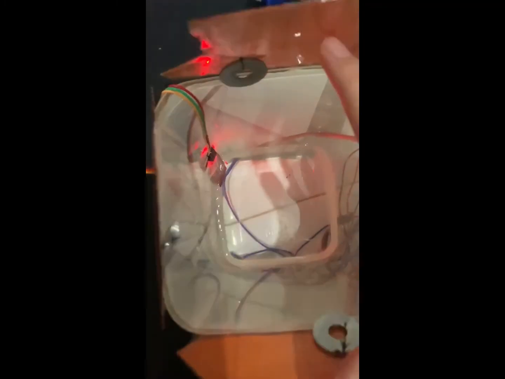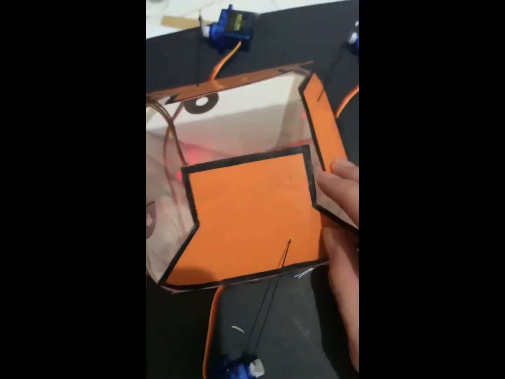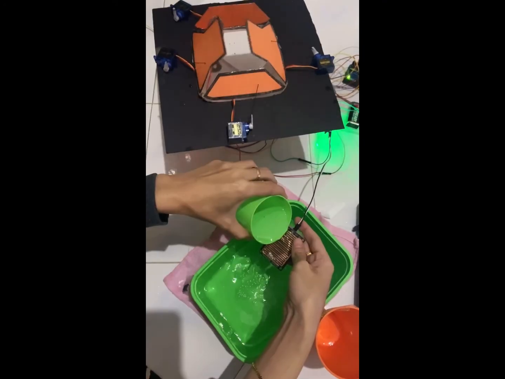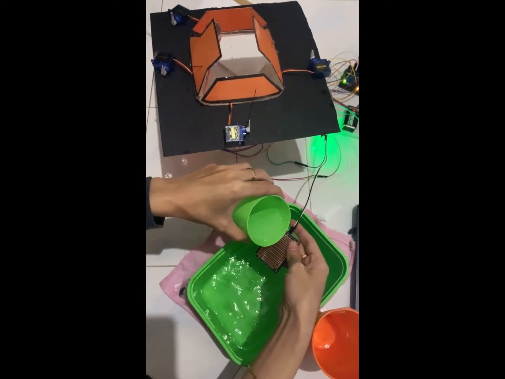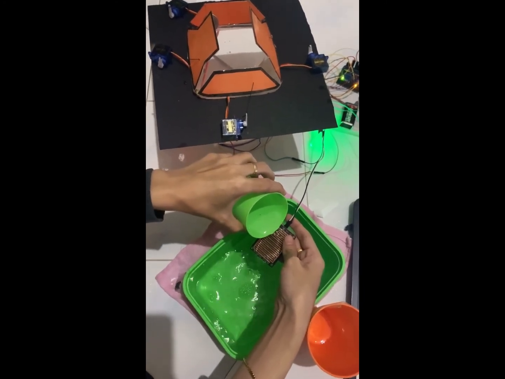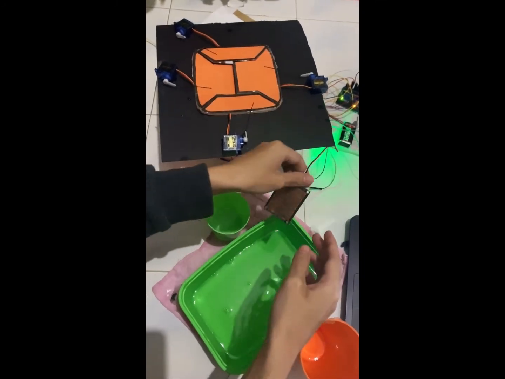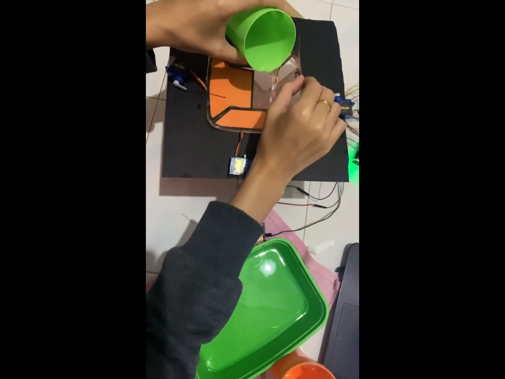So now I will show you the illustration of the underground water storage. I attach the water level sensor into the underground water storage. The orange manila card is the illustration of the opening door. As you can see, I flow the water directly to the rain sensor, where the water is the imagination of the rain, so the door will open.